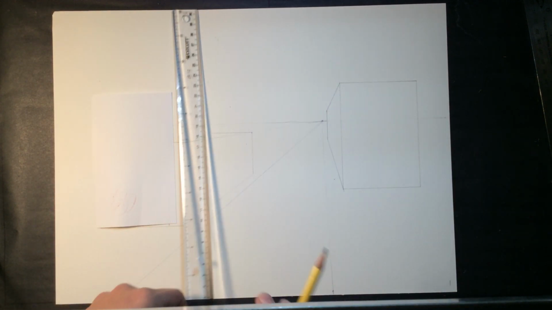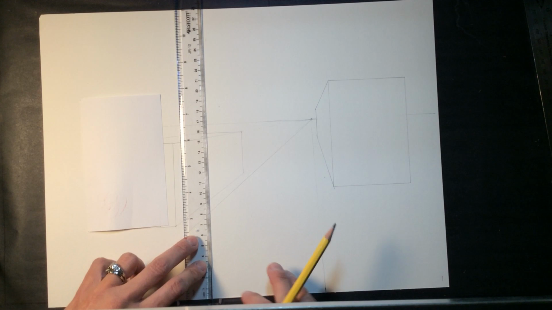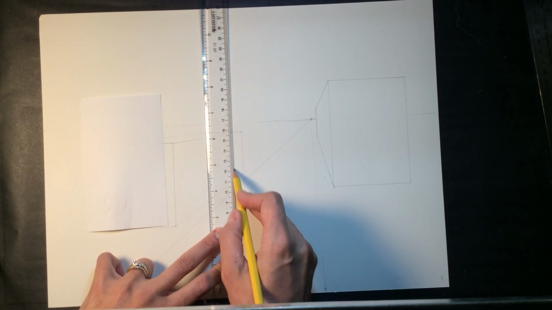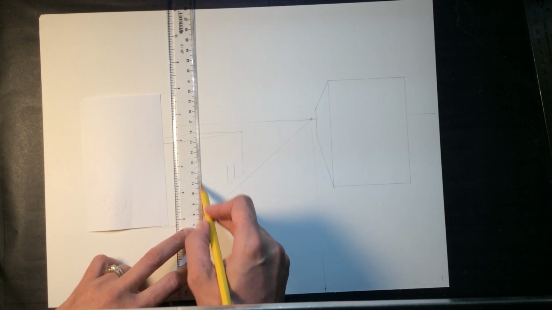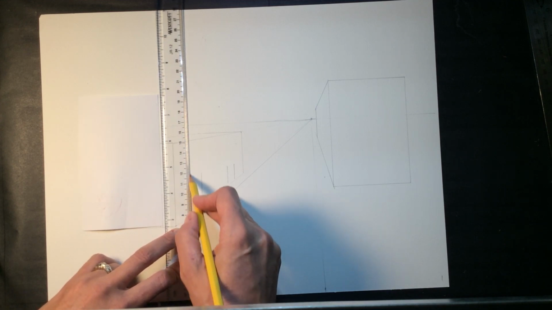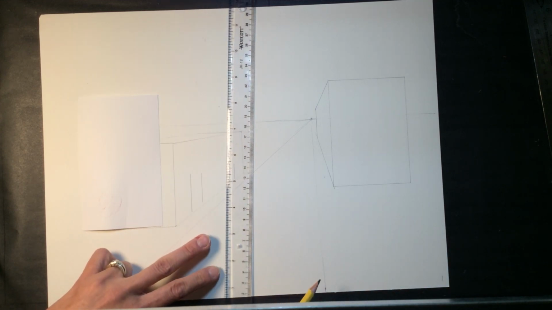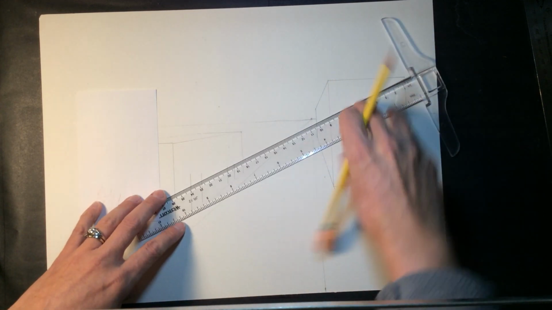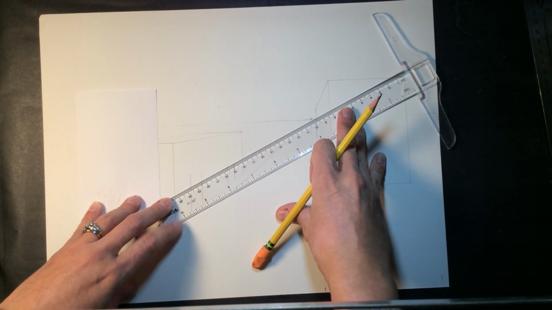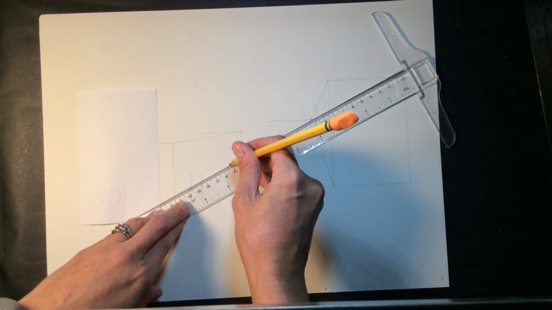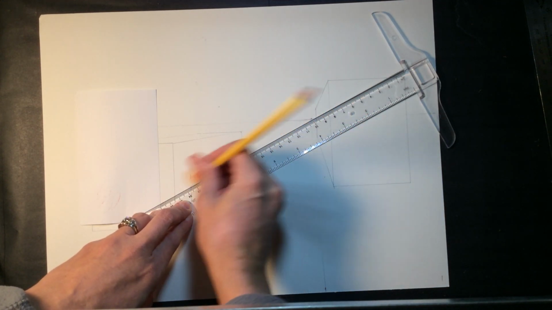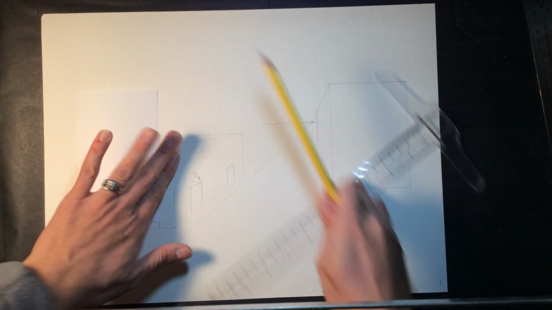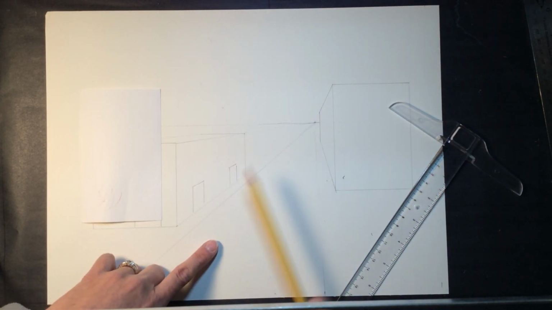I still am going to need vertical lines for any doors or windows. In fact, I'm going to put a couple of doors. I'm going to make them small, but the one closer to me is going to be a little bit bigger than the one further away. And the top of that door, both doors, are going to be orthogonal lines, meaning I get the angle of them from my vanishing point.